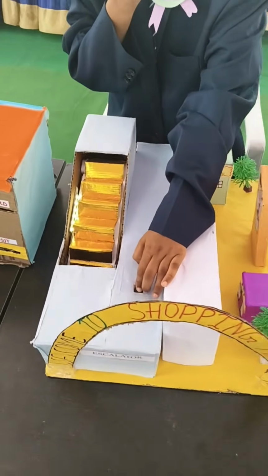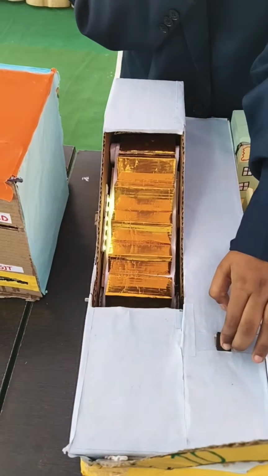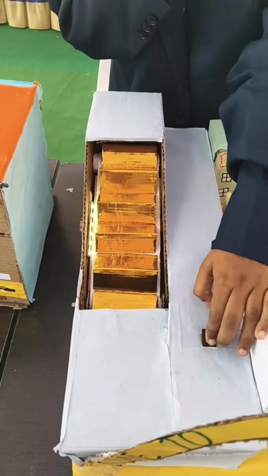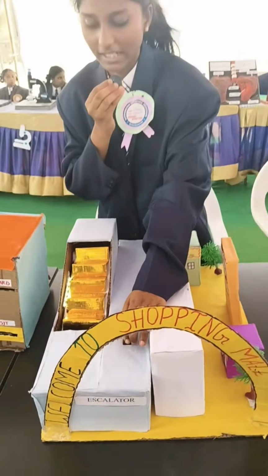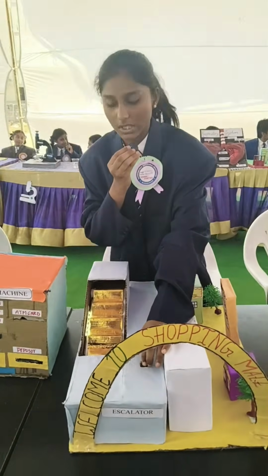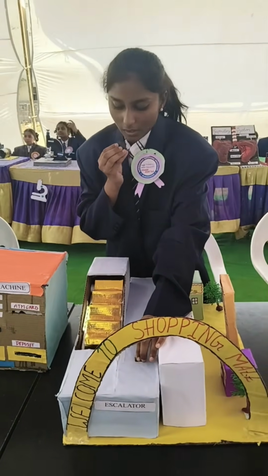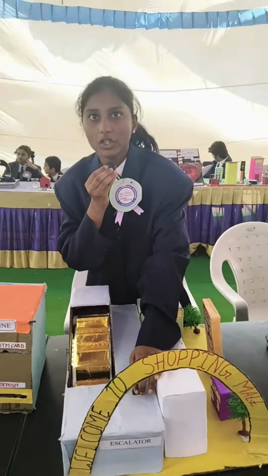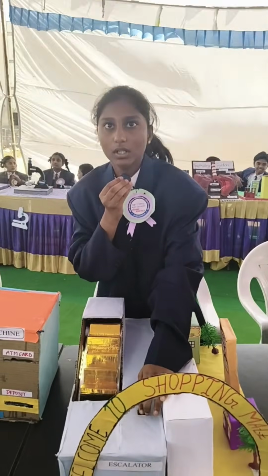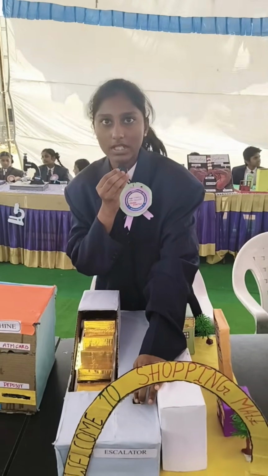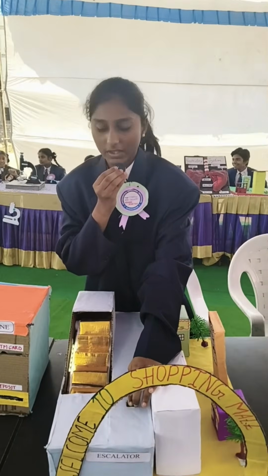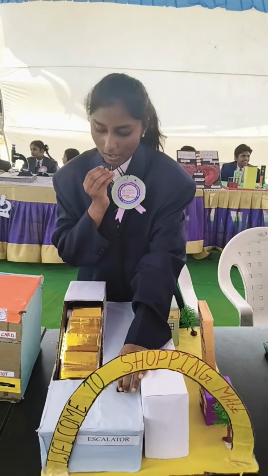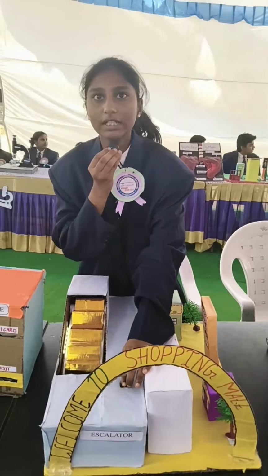Escalators are seen in shopping malls, airports, train systems, department stores, etc. Escalators are used by old age people who are uncomfortable walking steps. Thank you.